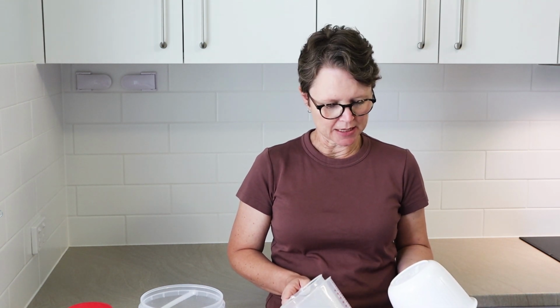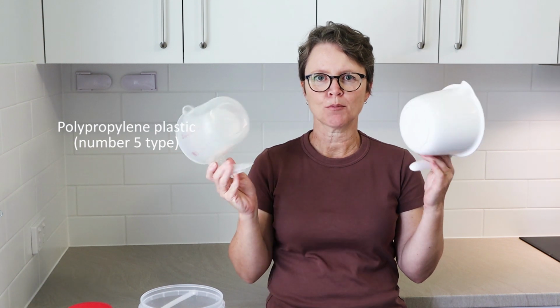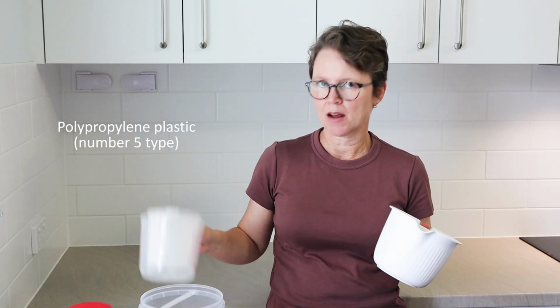Now, what about containers and materials? For most home soap makers, the most accessible material to use is polypropylene plastic. Now, there are many different types of plastic. There are others that you can also use for soap making, and please, again, do your own research on this. But one of the most common ones is polypropylene. That's why I like it. It is number 5 plastic.